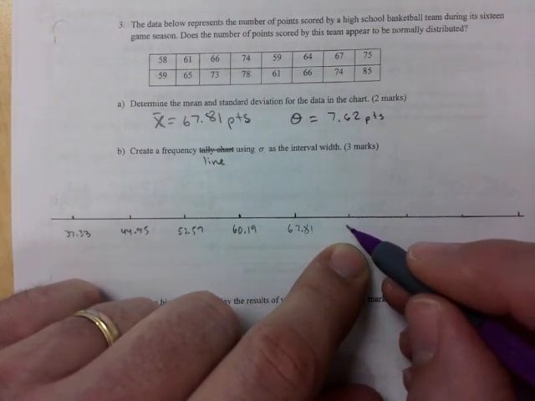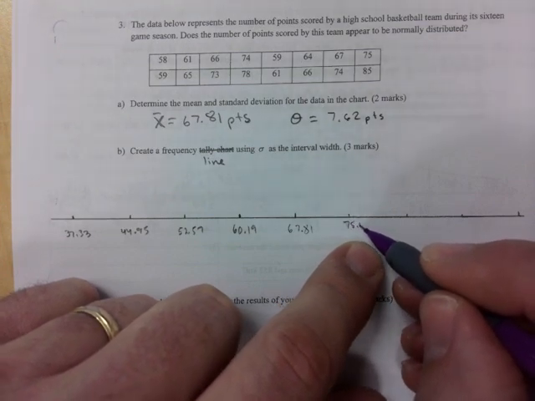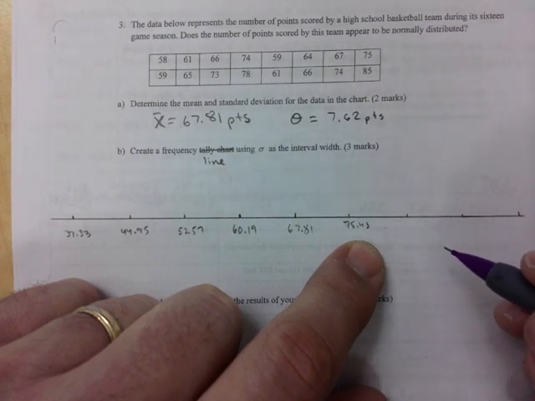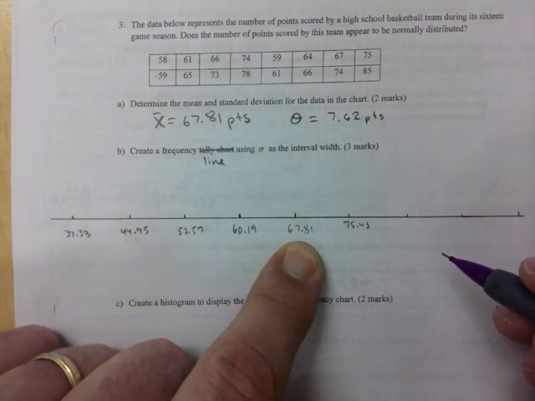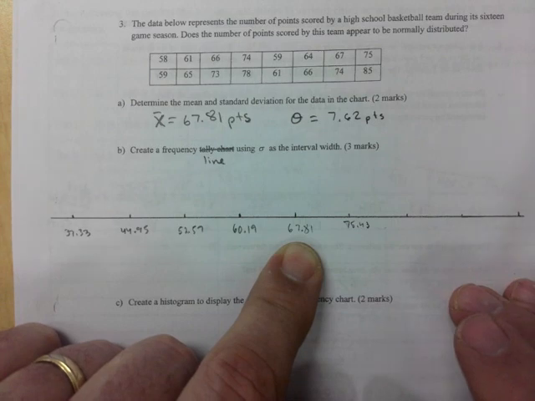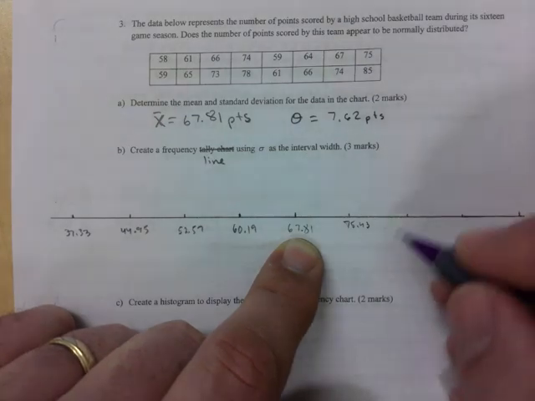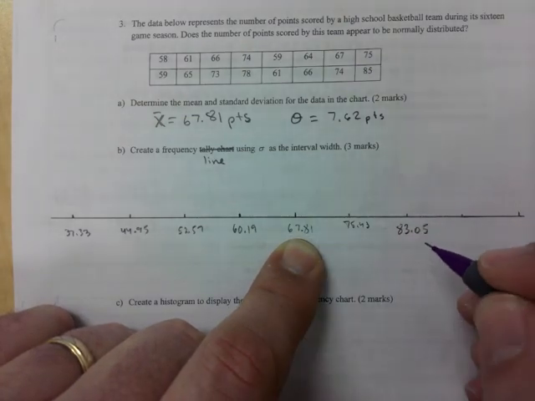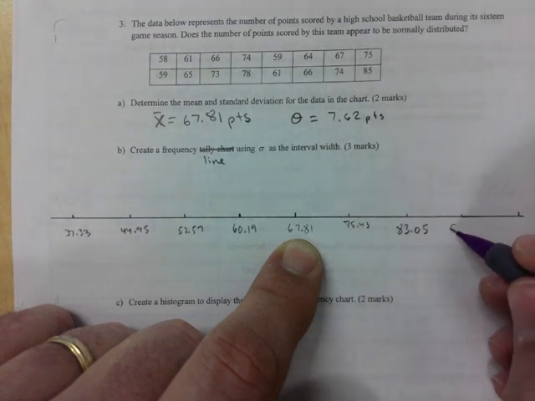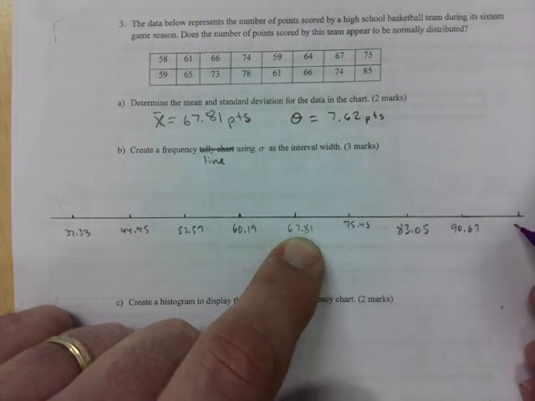To the right here, this would be 75.43. Actually, is this right? I'm just going to check, because I did it slightly differently on the original. So let me just check here. I'll pause. Yeah, we're doing good here. 75.43. This is 83.05, and this is 90.67. And I just have to add one more, 90.67 plus 7.62, just for good measure, just to make sure we have bins for all the values, right?